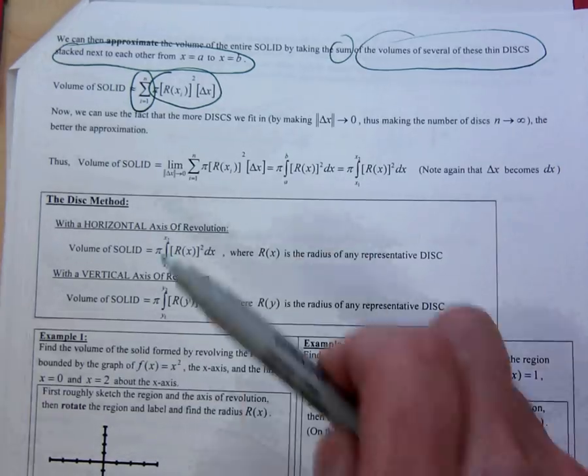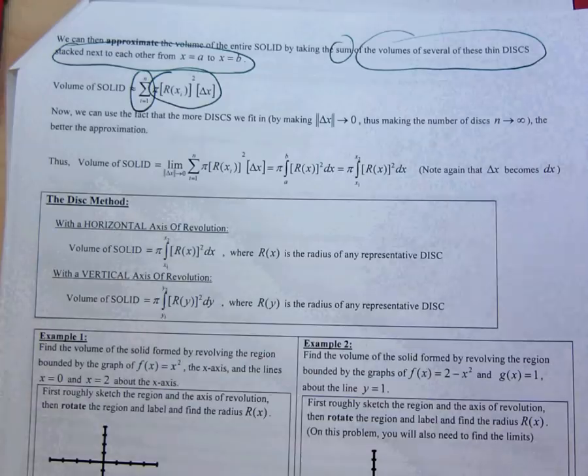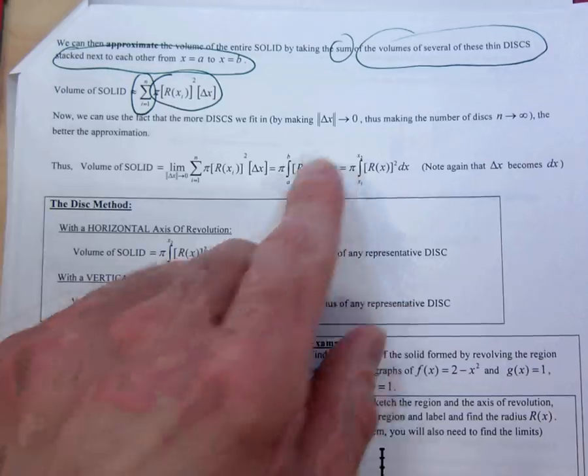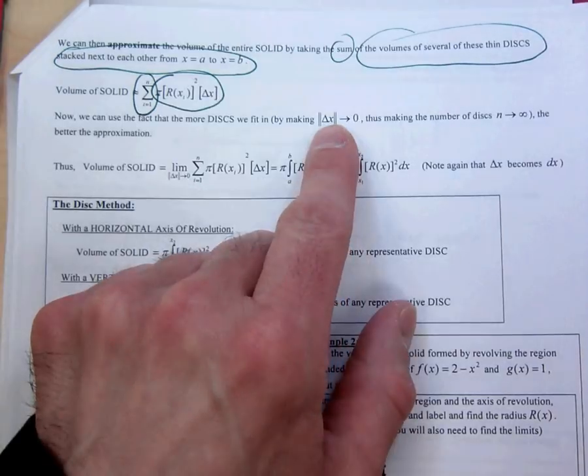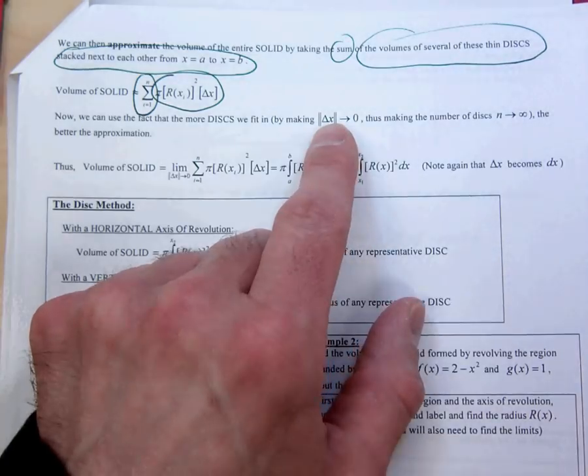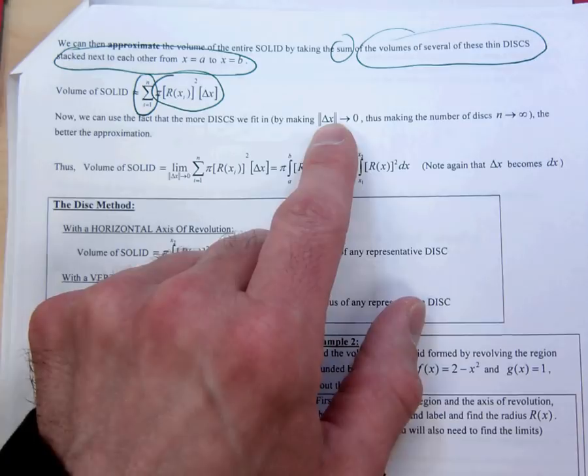So that's where I'm going next. The next question is, how do we make more discs fit in there? Well, remember when you saw those AP problems, and some of those AP problems with the tables, the widths didn't all have to be the same, did they, on the Riemann sum? And that's the same thing here.